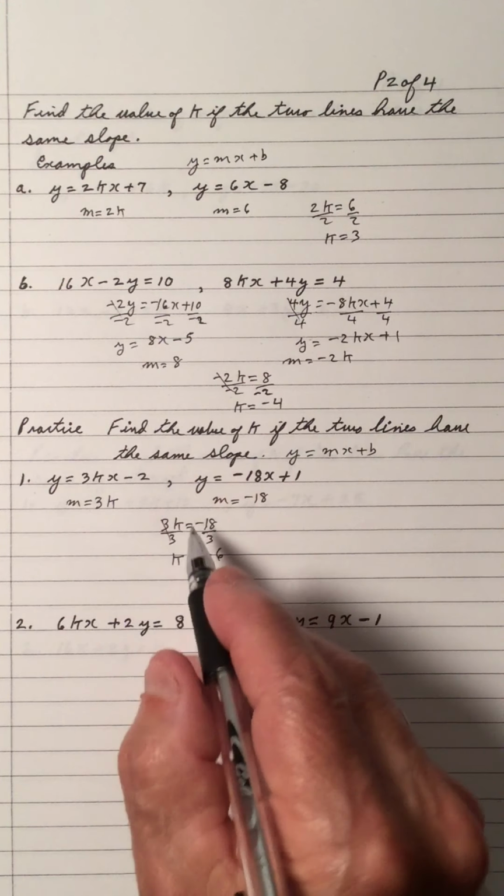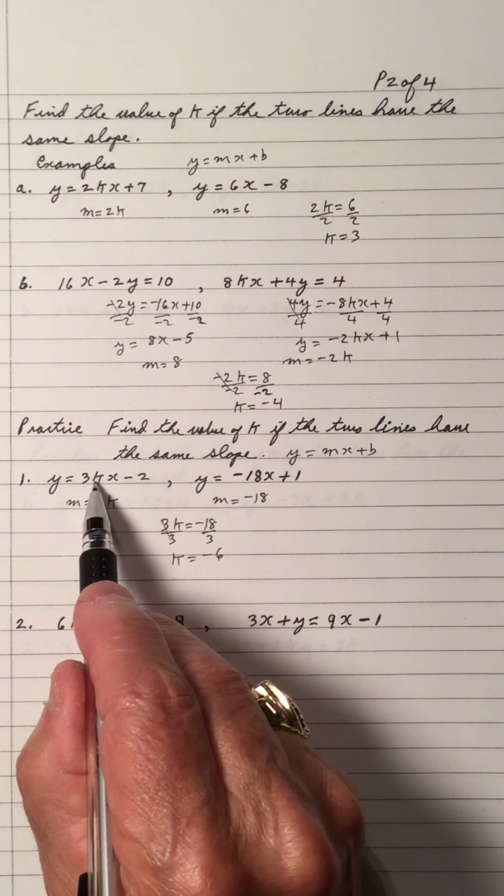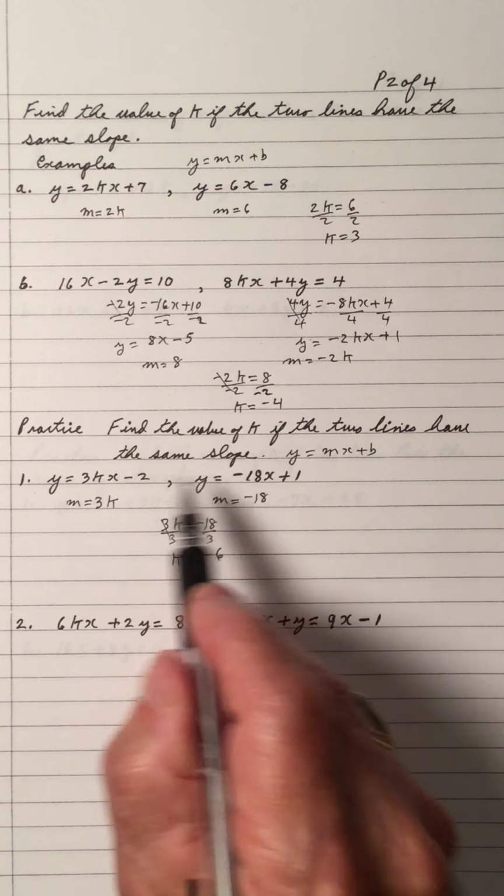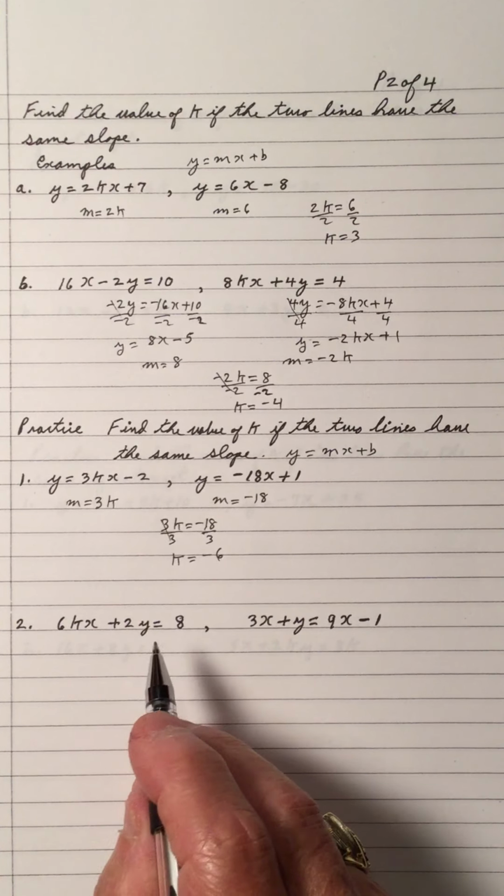Perfect. Now, if you take the negative 6 and put it back in this equation right here, 3 times negative 6 is negative 18. The two of them have the same slopes.